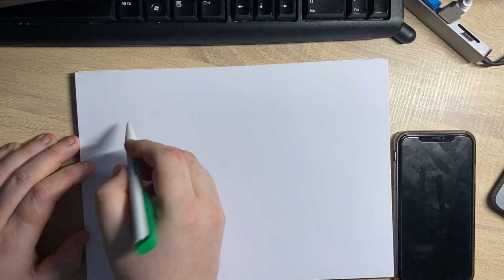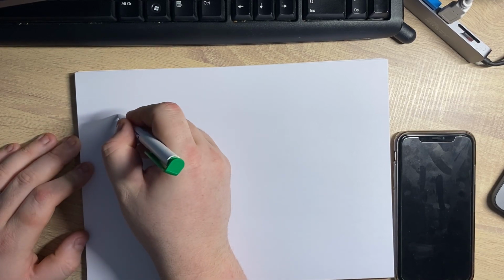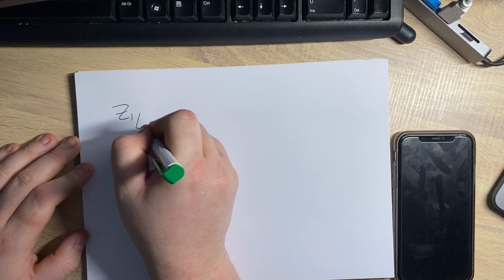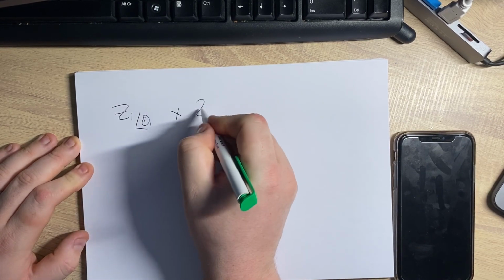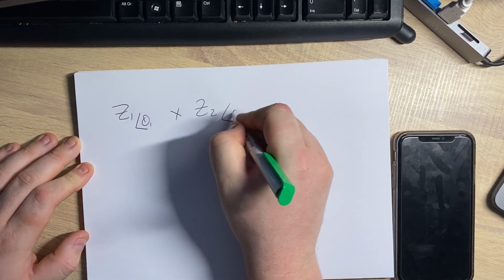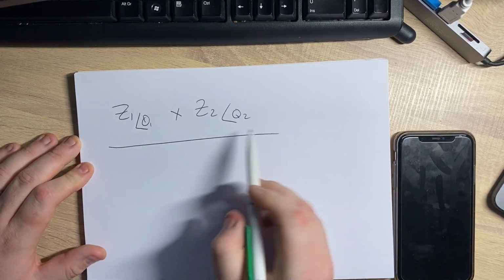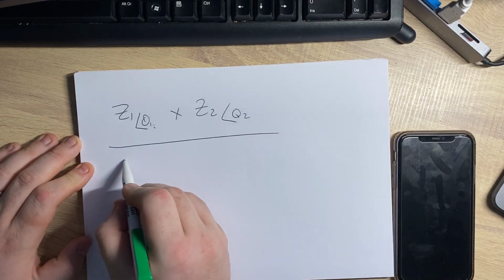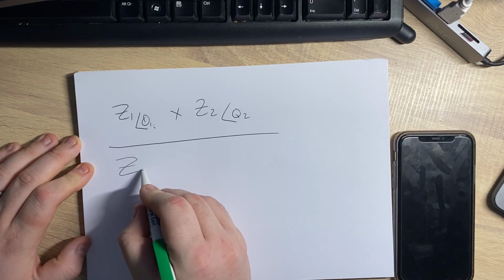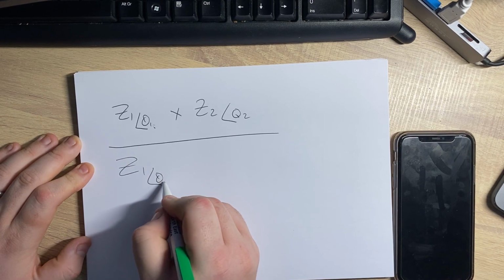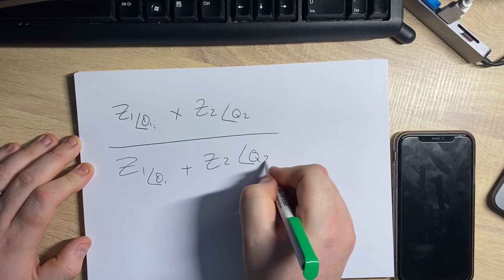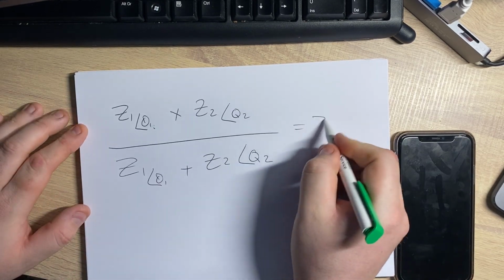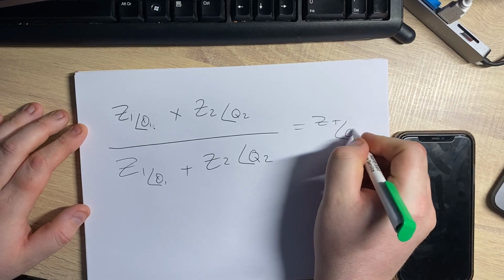Remember earlier we said that if we're going to do multiplication, so for the top bit, Z1 at an angle of θ1 times Z2 at an angle of θ2. I know I'm not calling these the right names, please don't correct me in the comments. Divided by Z1 at an angle of θ1 plus Z2 at an angle of θ2. So this will give us our ZT at an angle of θT.